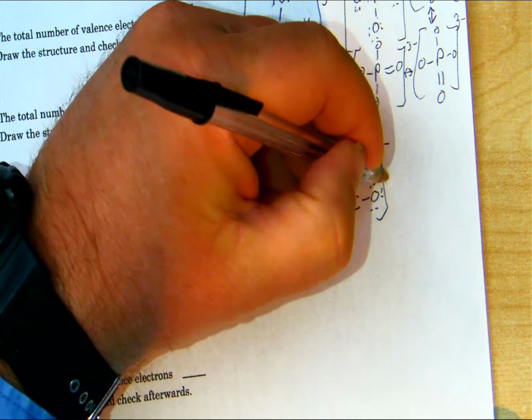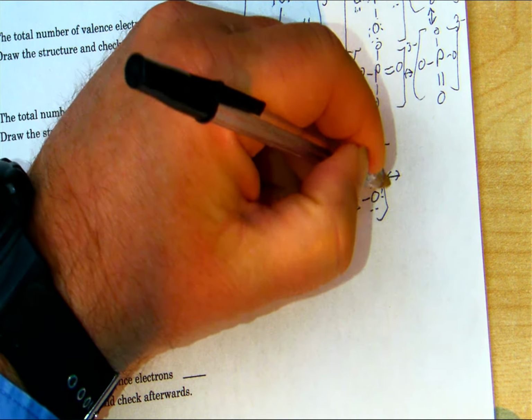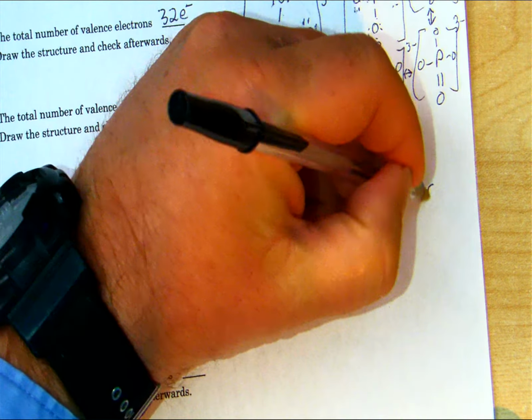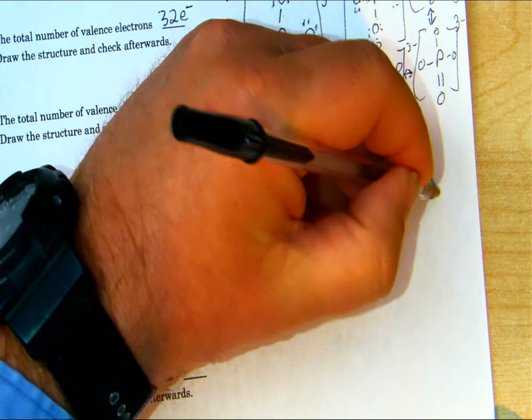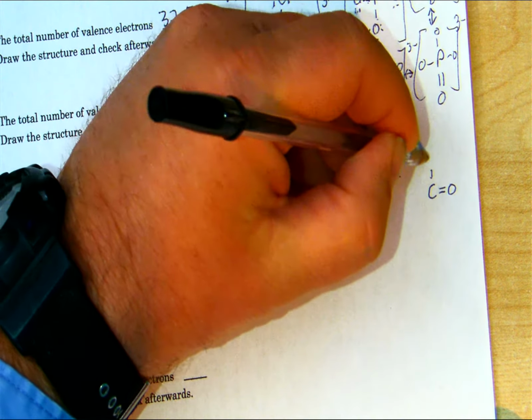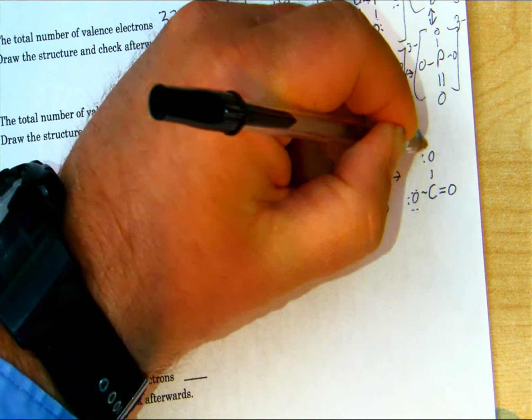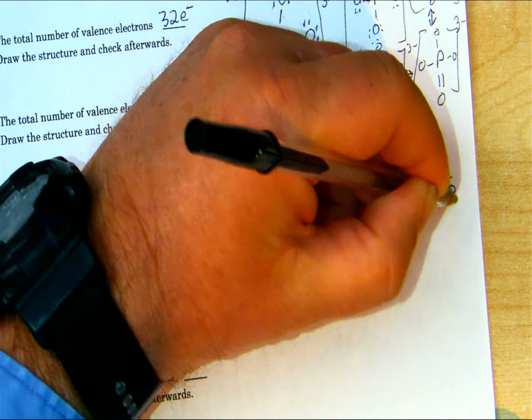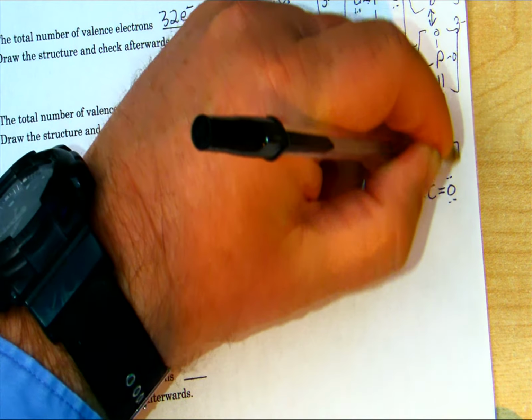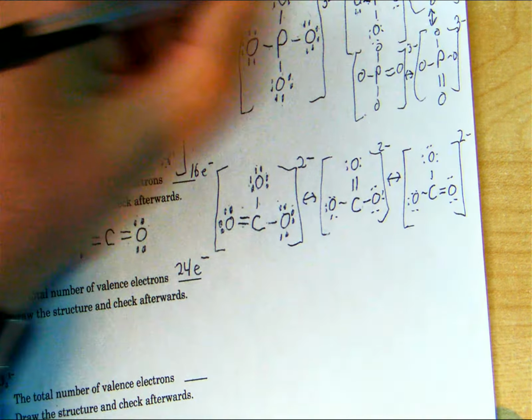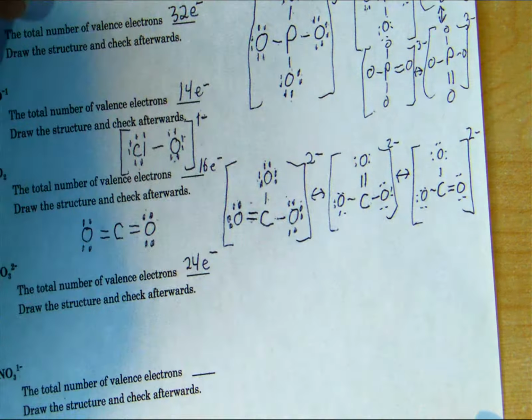And third possibility, so another double-headed arrow, carbon in the middle. This time put the double bond on the right. Square brackets, 2 minus charge, and this is what you should draw.